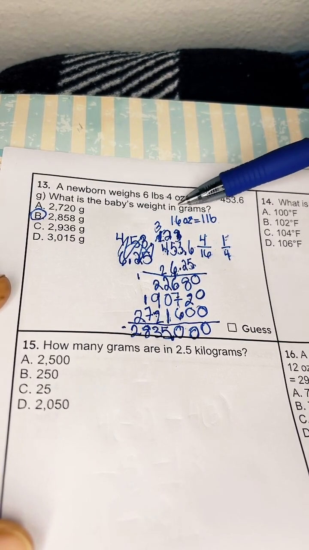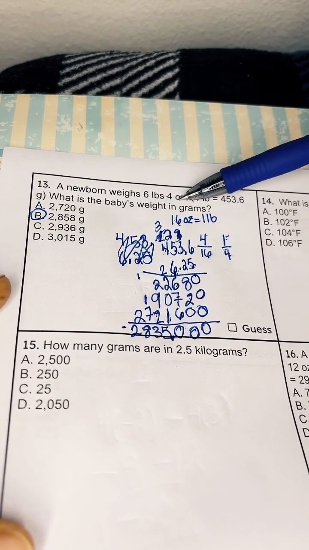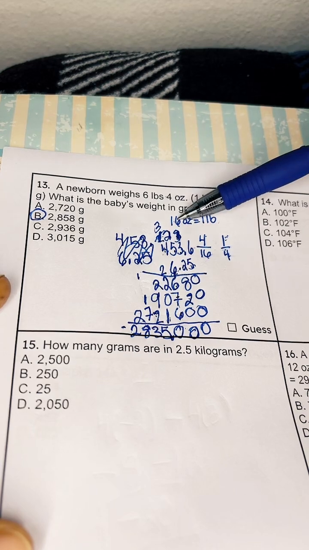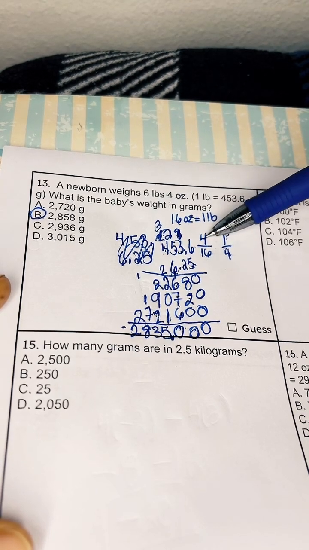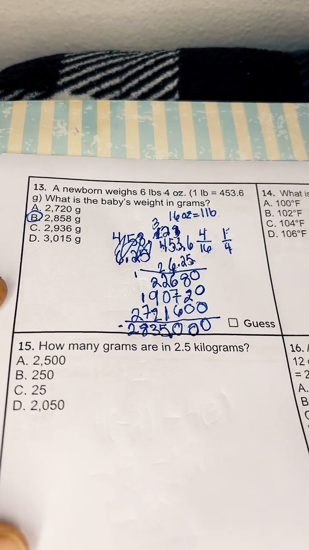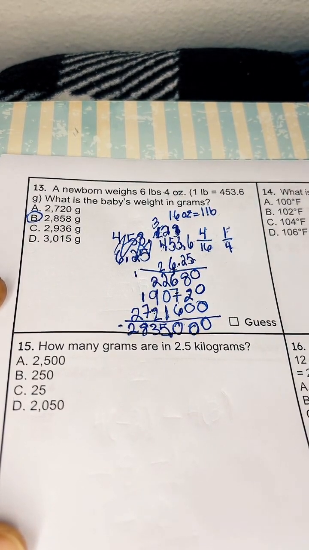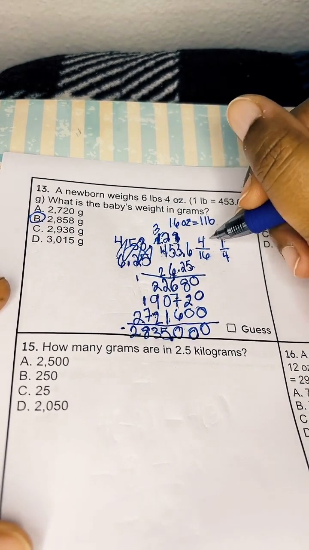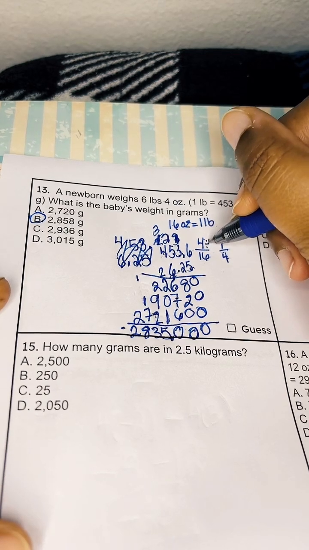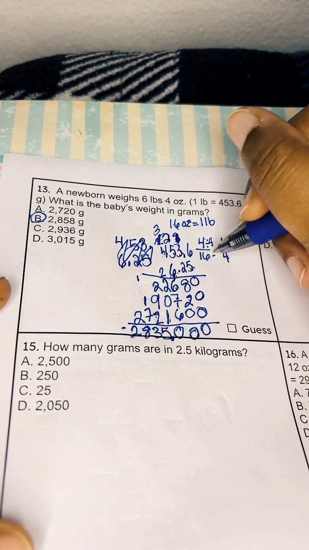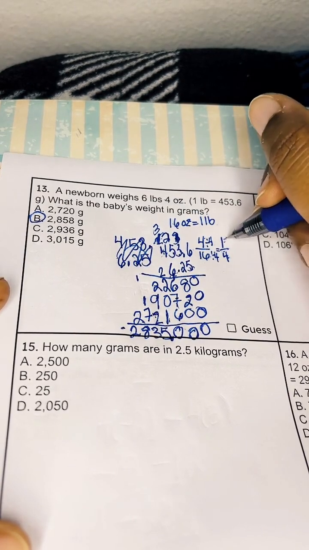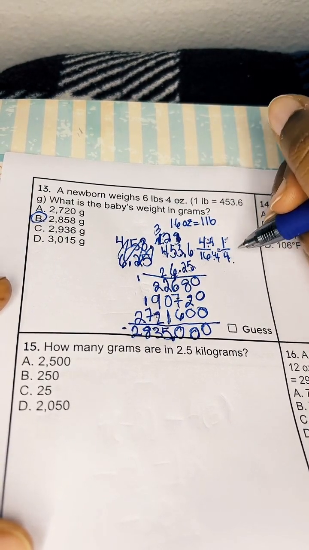How we change 4 ounces to a pound is by dividing the 4 over the 16. So when we put 4 divided by 16, we change that to a pound. And so we're going to divide both of these by 4, because 4 goes into both of those, and that's where we get the 1/4.